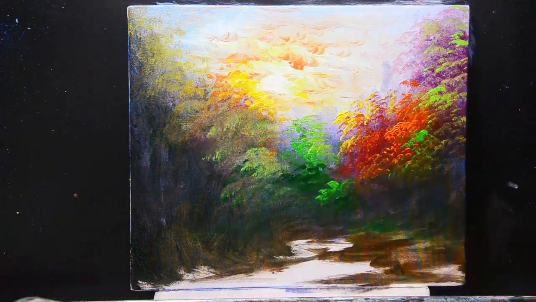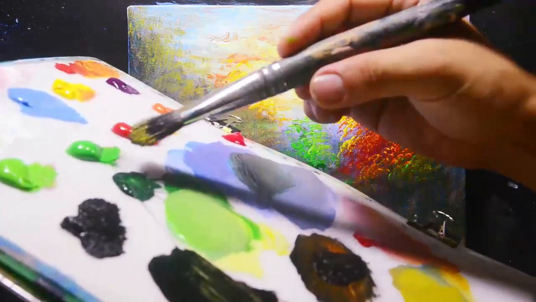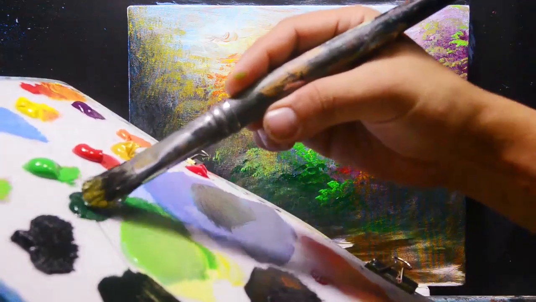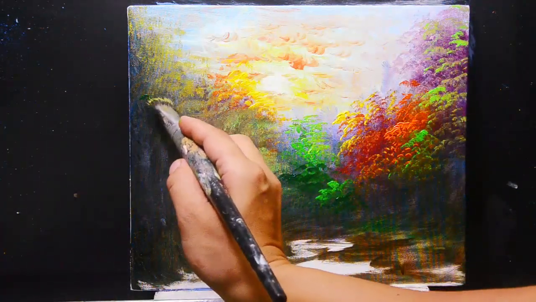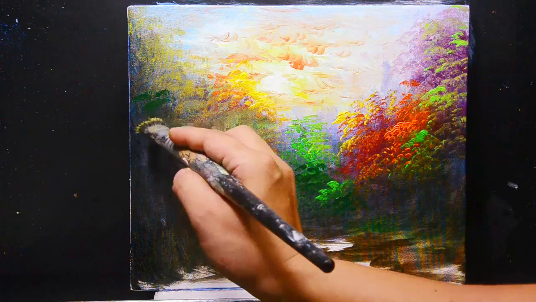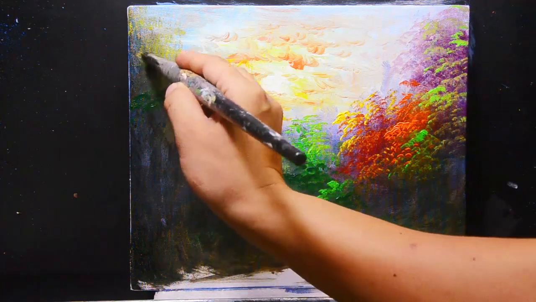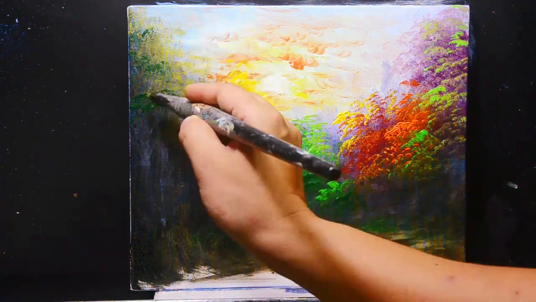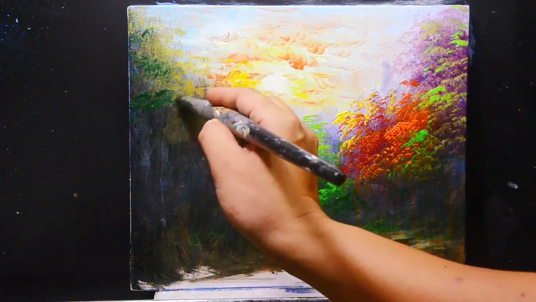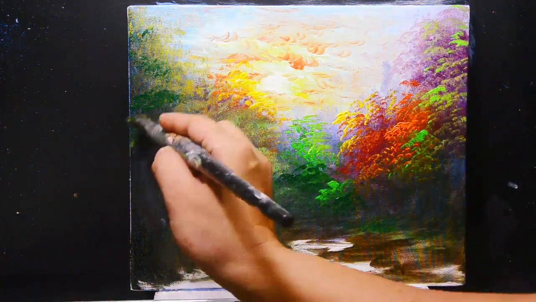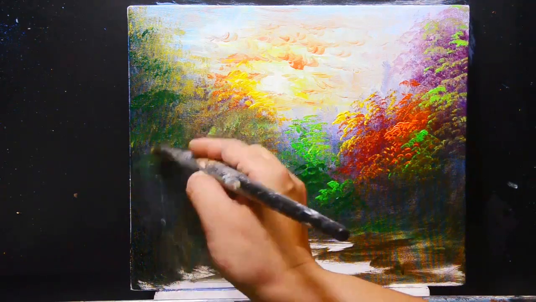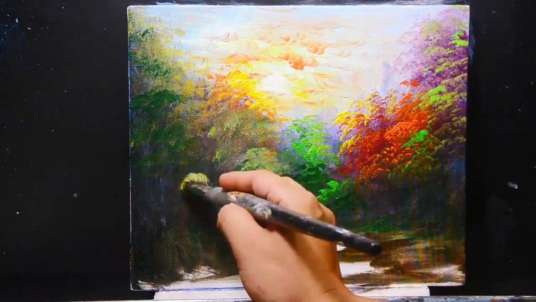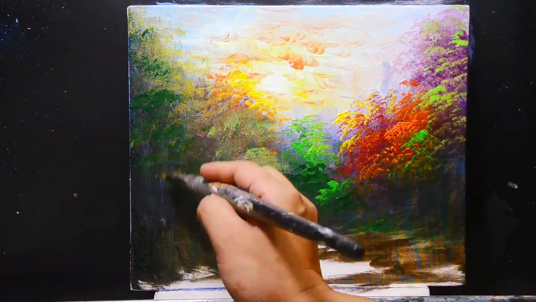Just very nice here. Then going down, I'm going to use the ochre green also for the darker leaves that are not affected with the lights. Going also to the down portion here.